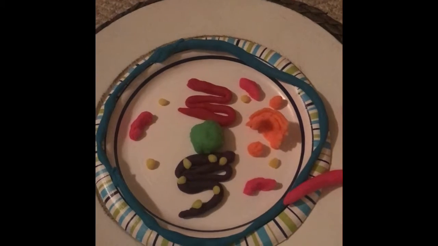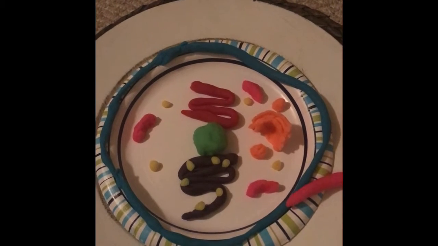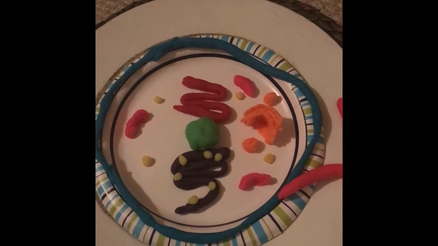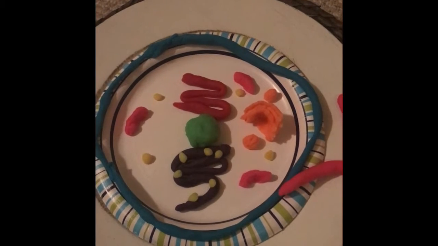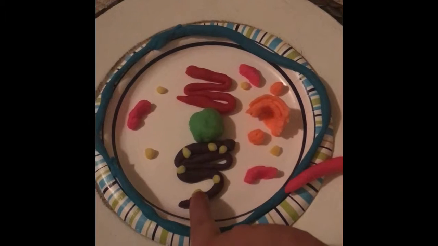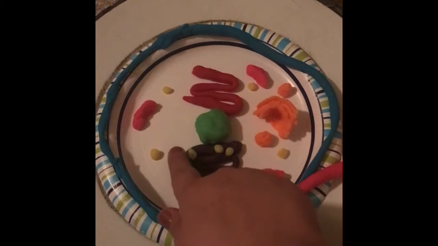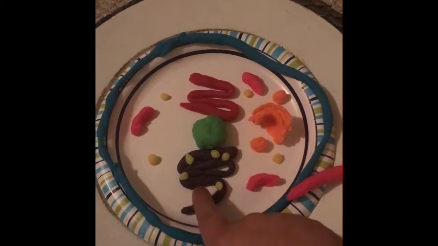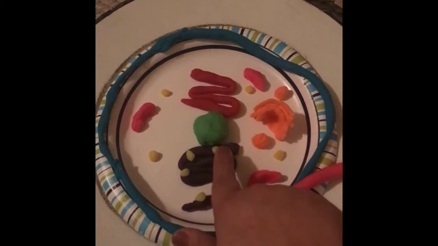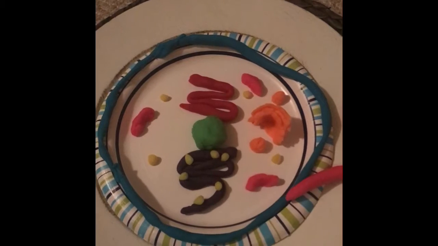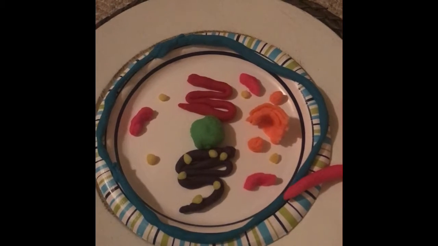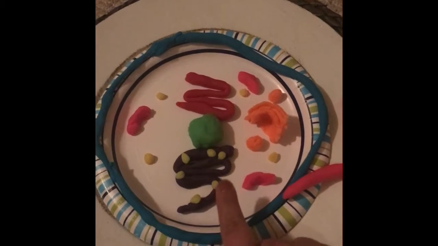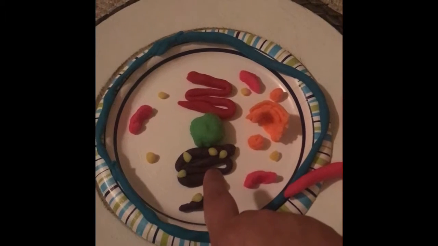Cytoplasm is a jelly-like fluid that holds the organelles in place, and it also allows for chemical reactions to take place. Back to the rough endoplasmic reticulum, which is the structure alongside the nucleus. It zigzags back and forth. It's rough because it has ribosomes attached to it, so it looks rough. The rough endoplasmic reticulum is a great place for ribosomes' proteins to be stored in.